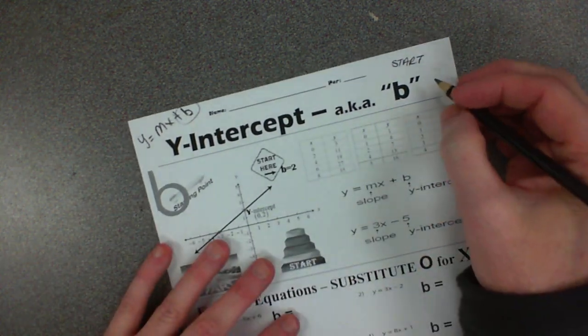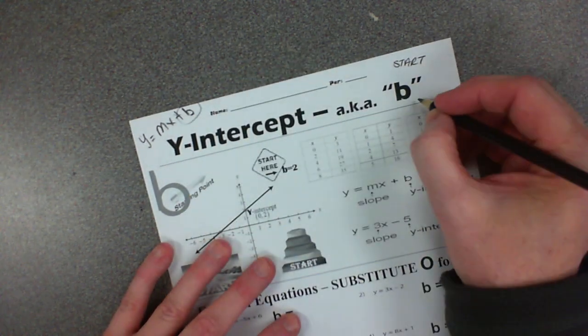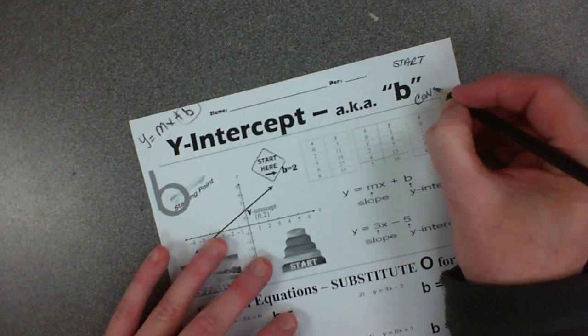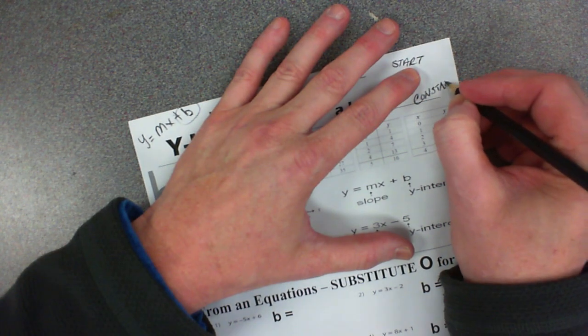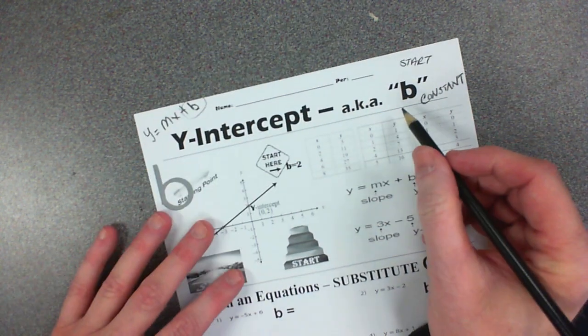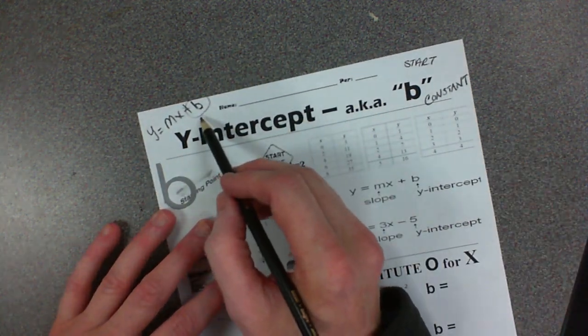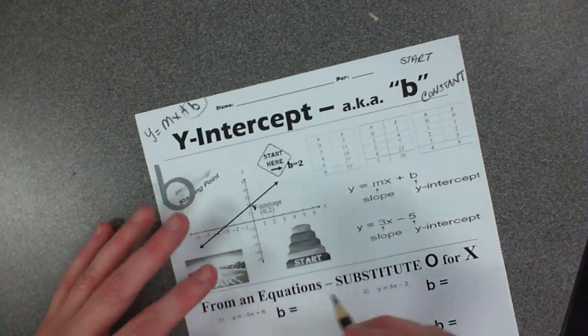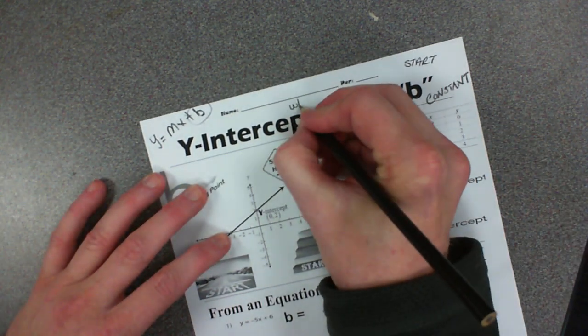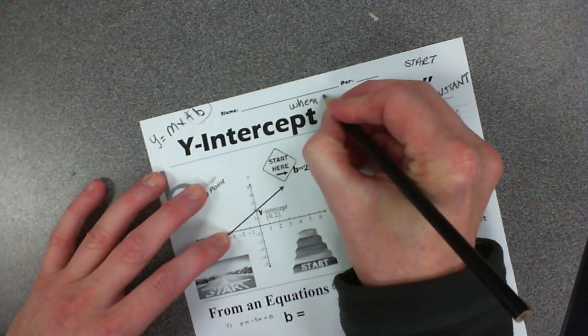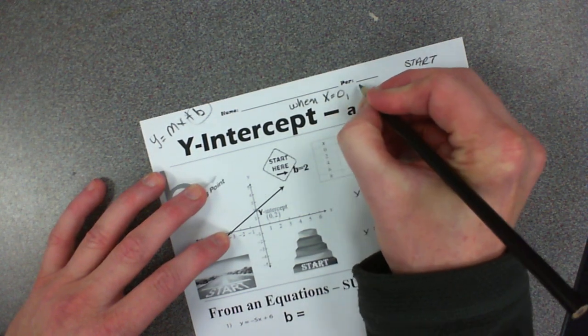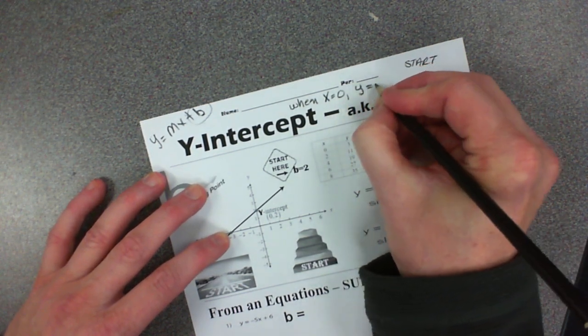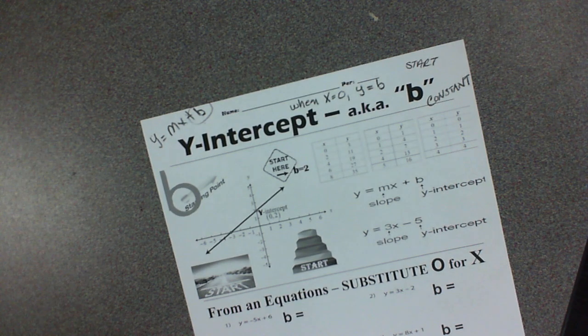It's also called the constant. We can put that over here, constant, because that is the term over here. This is the constant. It is the starting point. And somewhere here, let's write: when x equals 0, y equals b. When x equals 0, y equals b.